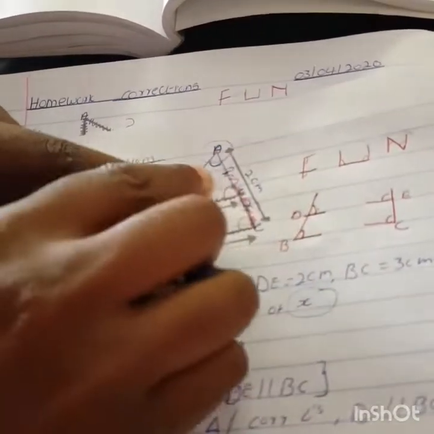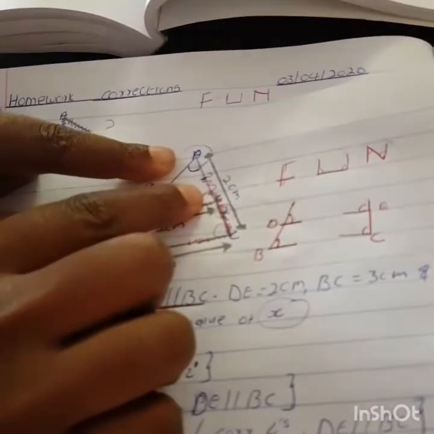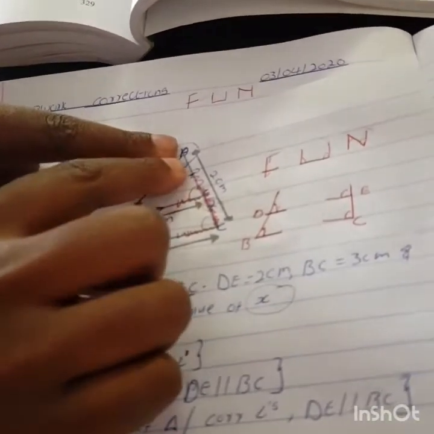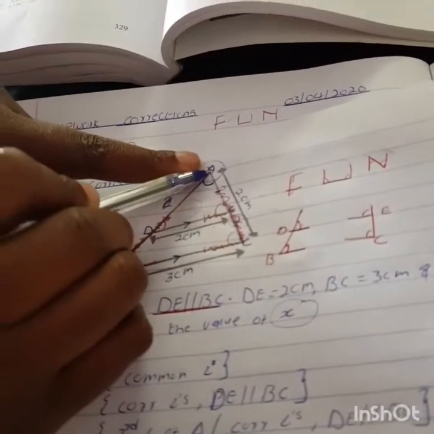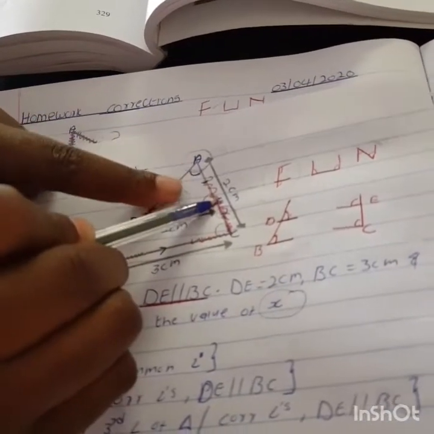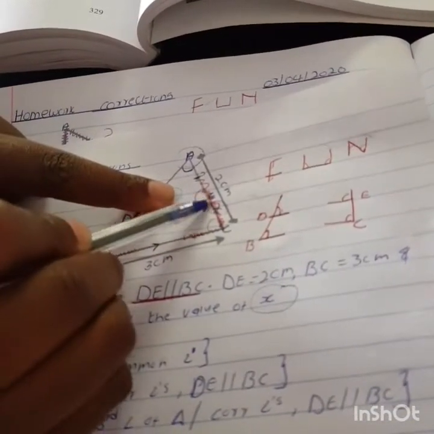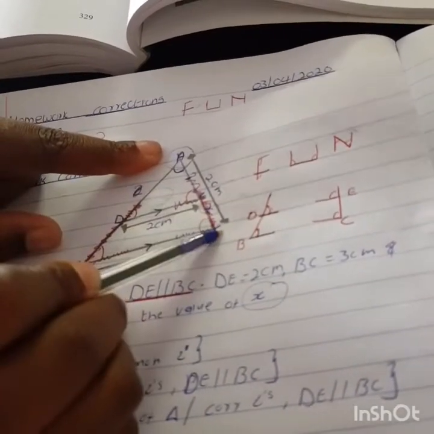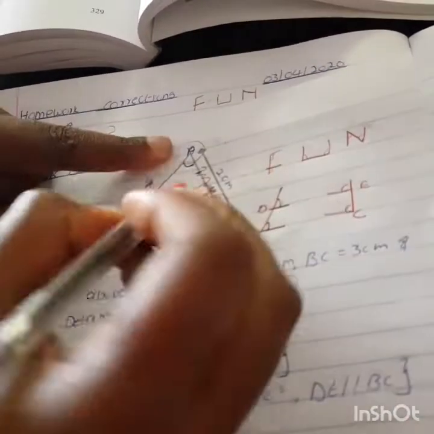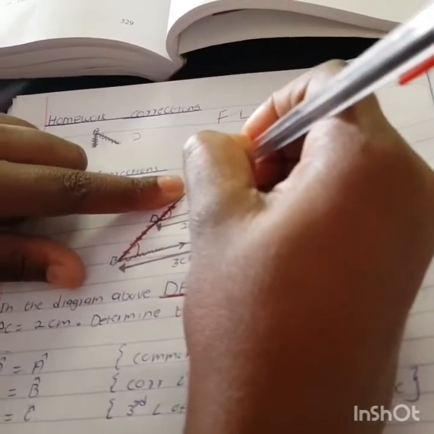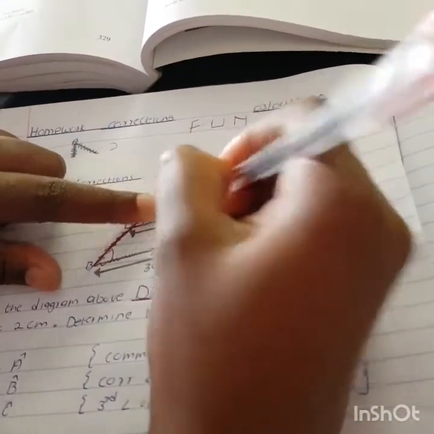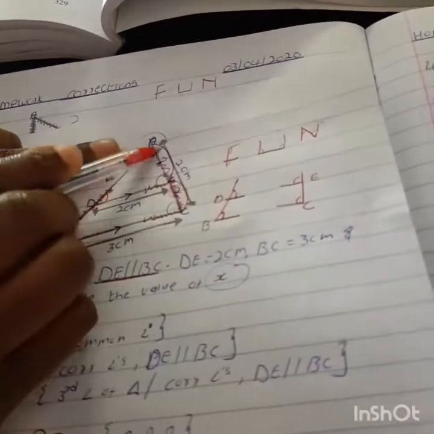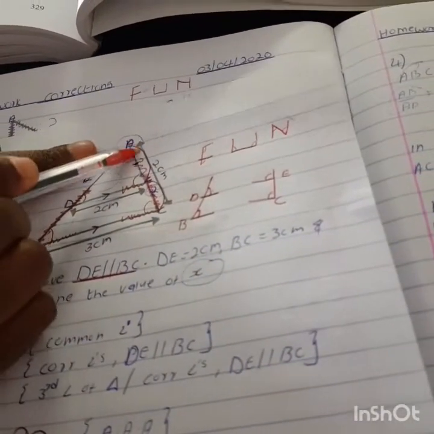But AE being unknown is not a big deal, because AE and EC make the big length AC, if that makes sense. Let's do that again. It's AC, AE, and EC. When I add them together, they give me AC.